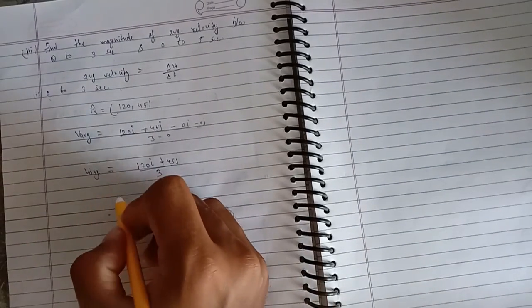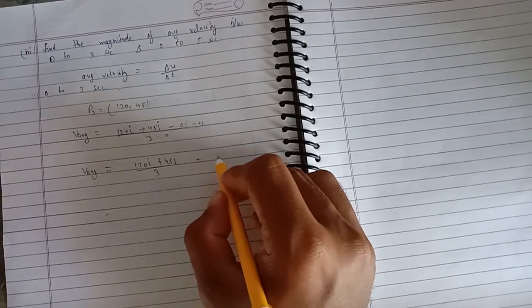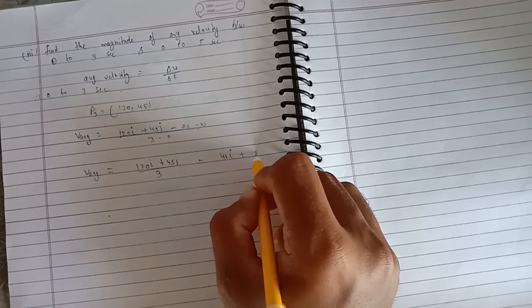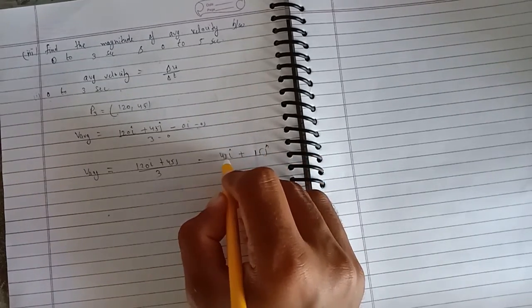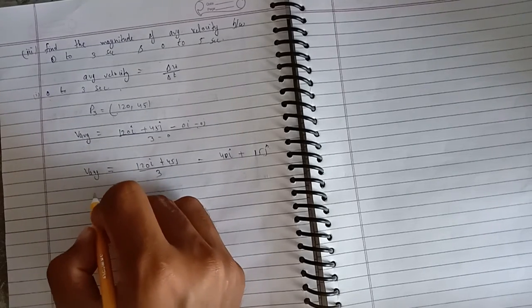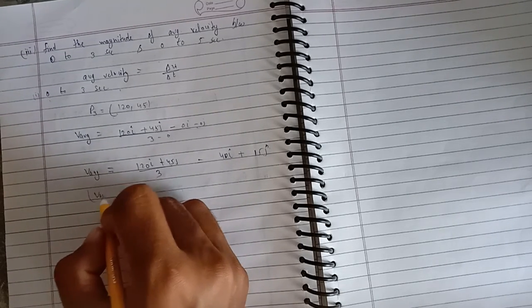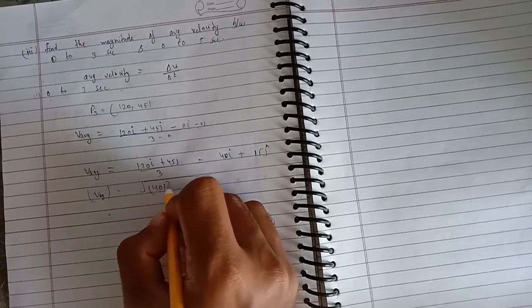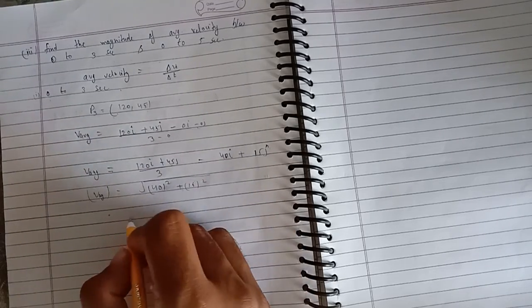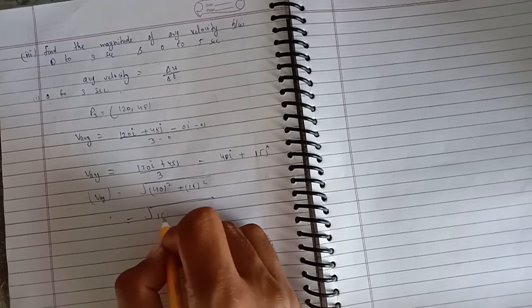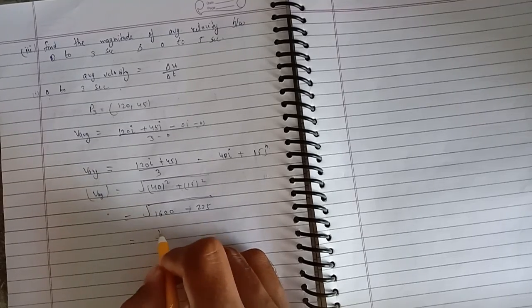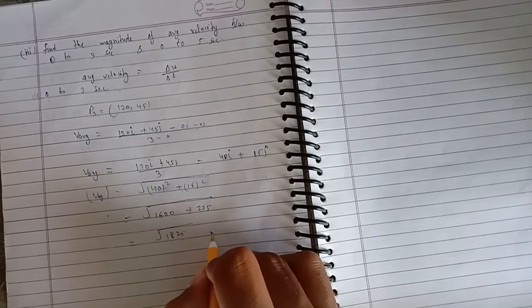So this one is 40 i plus 15 j. The magnitude is under root of 40 whole square plus 15 whole square, which is 1600 plus 225, which is 1825 meter per second.